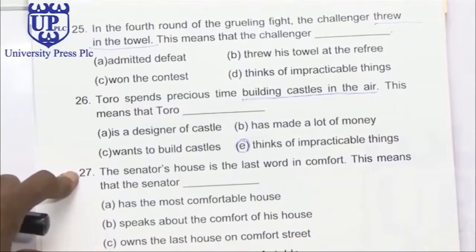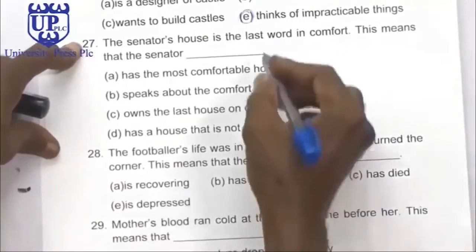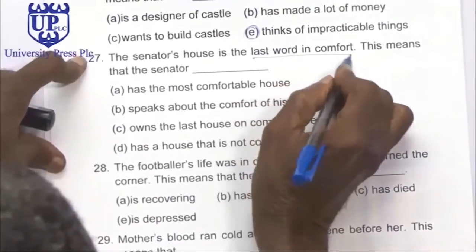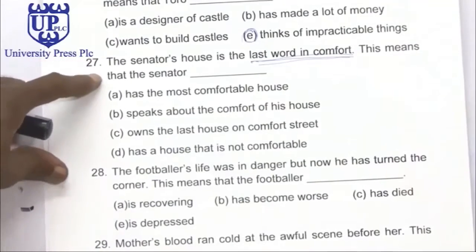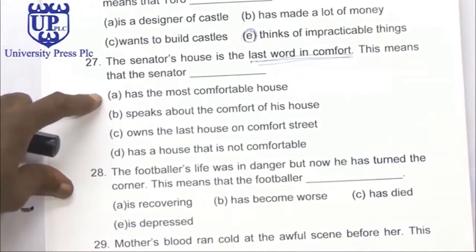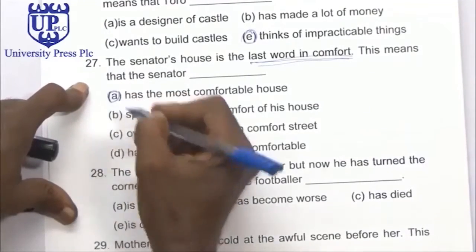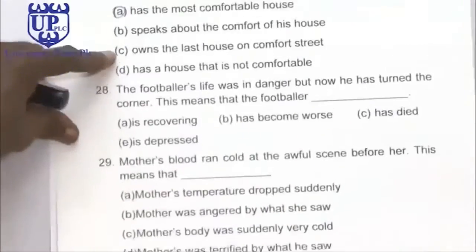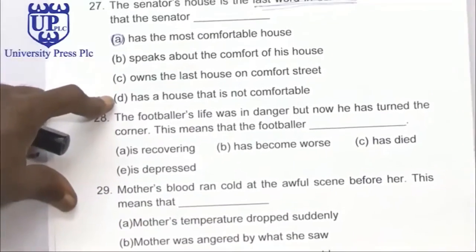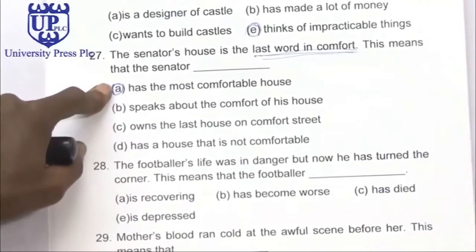Number 27. The senator's house is the last word in comfort. The last word in comfort. That is the idiom there. This means that the senator had the most comfortable house. That is actually the answer, the meaning of the last word in comfort. Speaks about the comfort of his house? No. Owns the last house on comfort street? No. Has the house that is not comfortable? No. But the answer is had the most comfortable house. The last word in comfort.